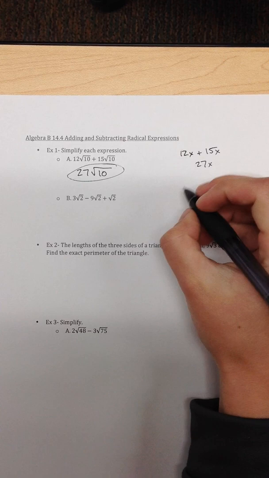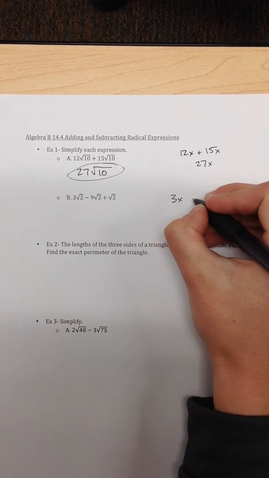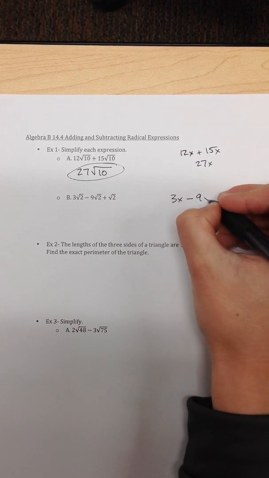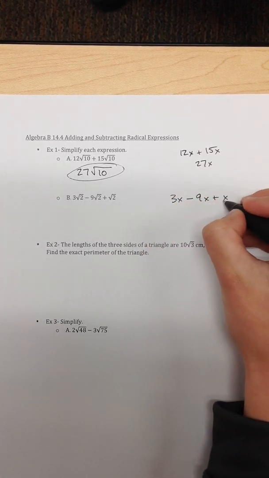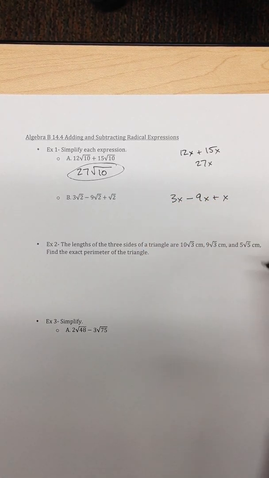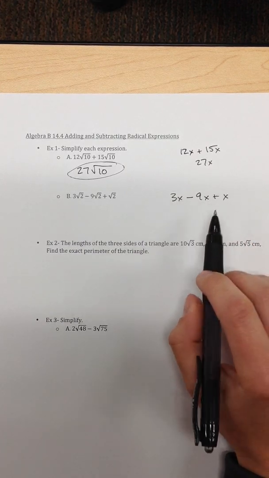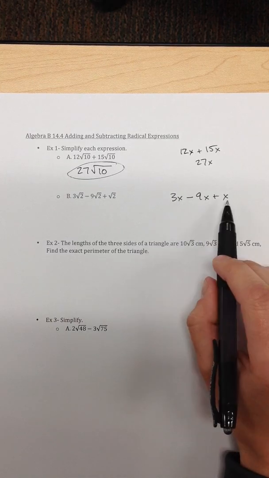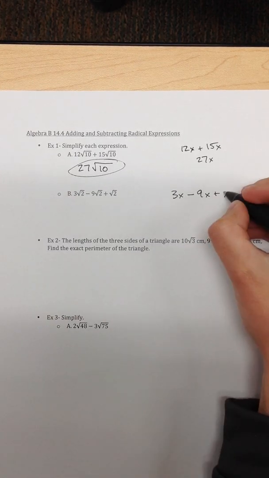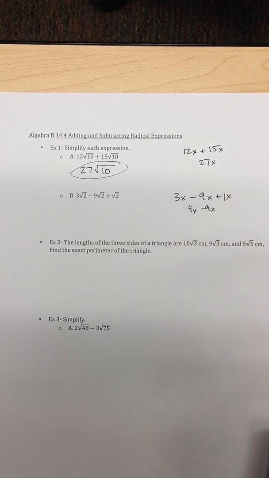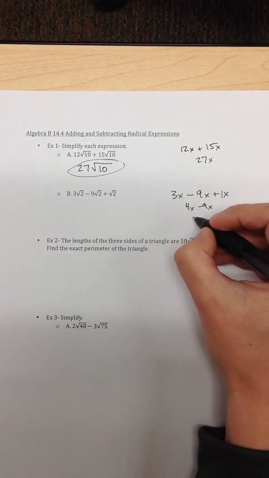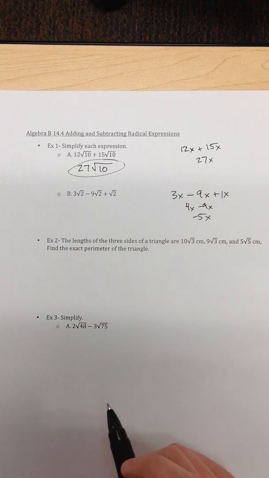If I thought of it as a variable, I'd have 3x minus 9x plus, and the square root of 2 by itself would be just 1x, or 1 of whatever it is. I could combine my positives, 3x and 1x, that would be 4x minus 9x, and 4 minus 9 would be negative 5x.